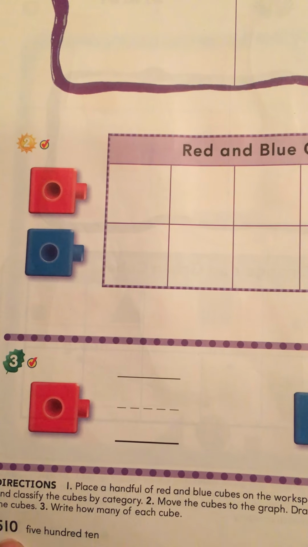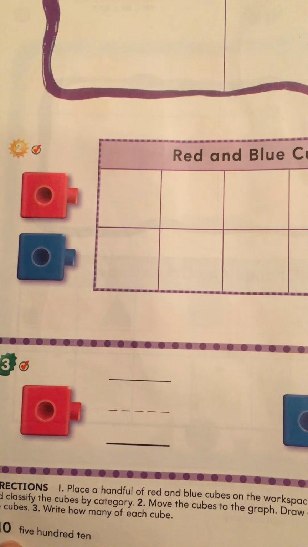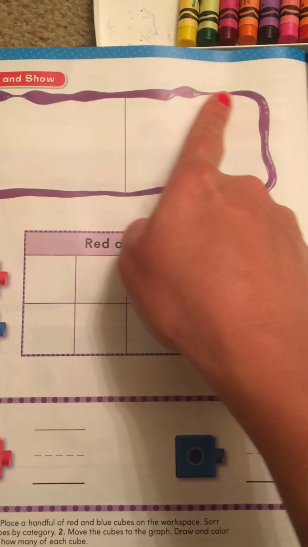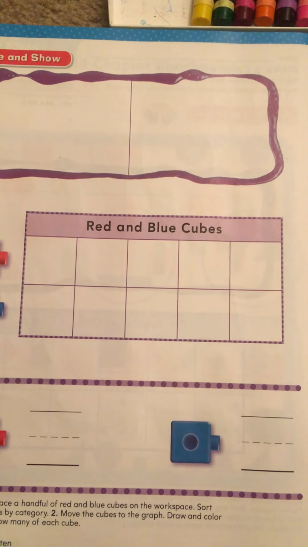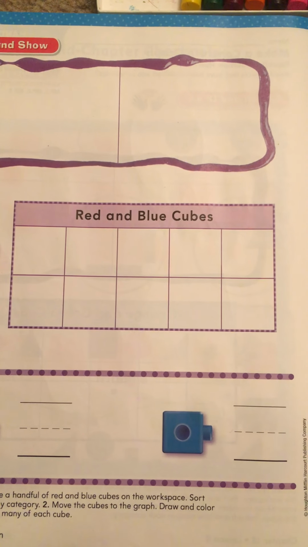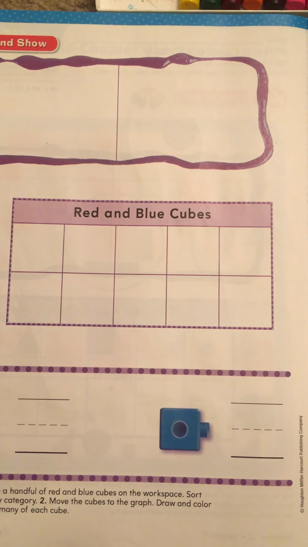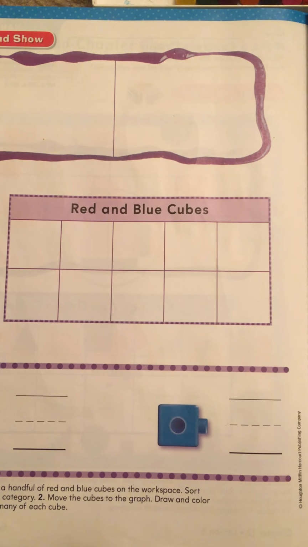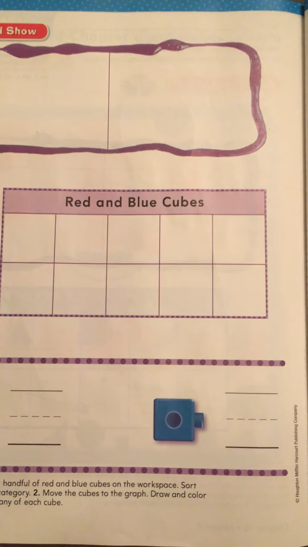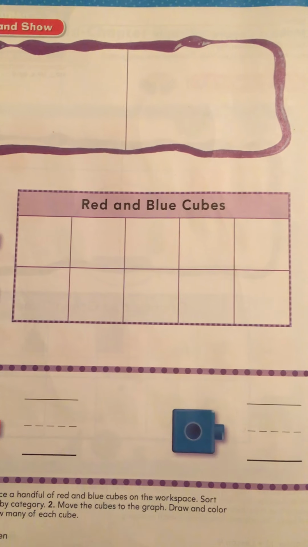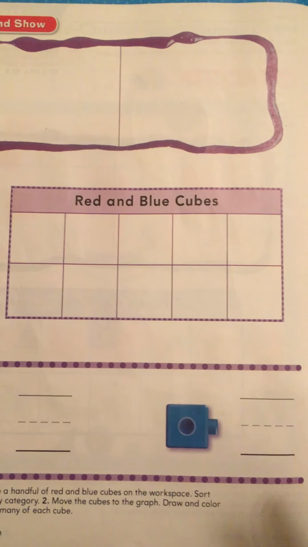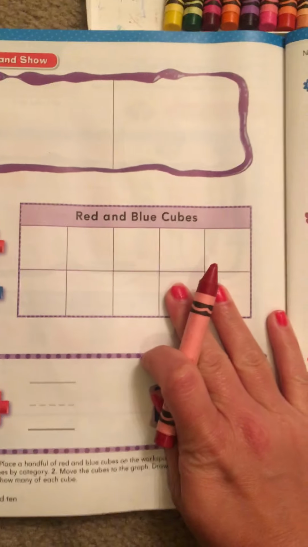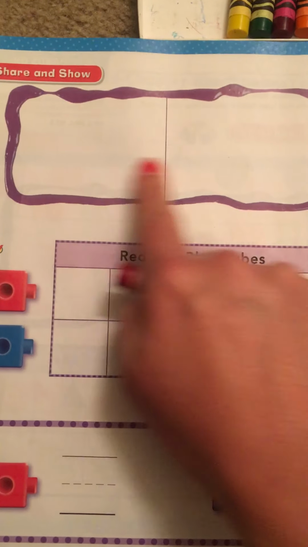510, 510. And again, this is our workspace here that we're looking at. It says, number 1, place a handful of red and blue cubes on the workspace. Sort and classify the cubes by category. So I, again, do not have cubes, but I have my red and blue crayons. So I'm going to go ahead and start drawing red cubes on my workspace up here.